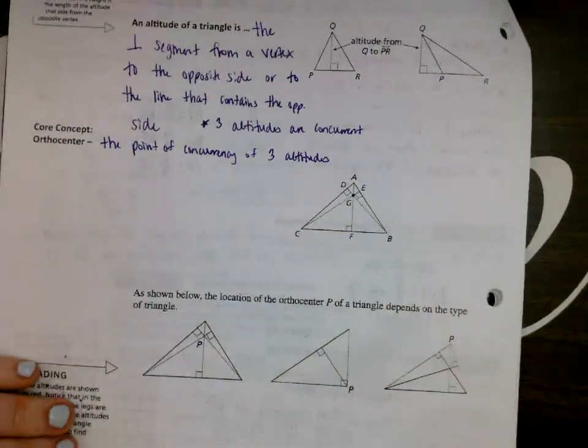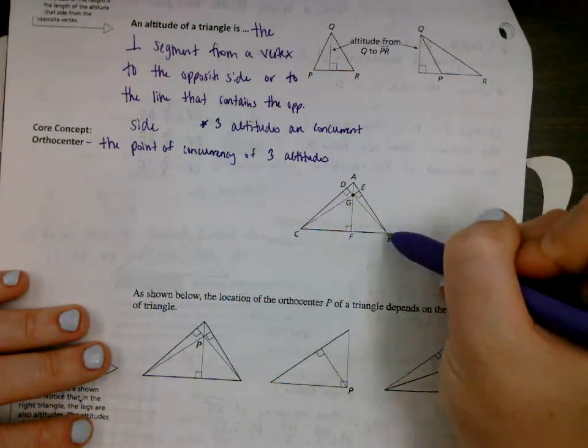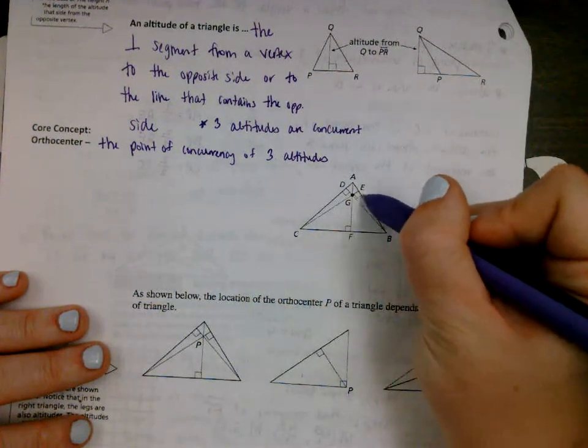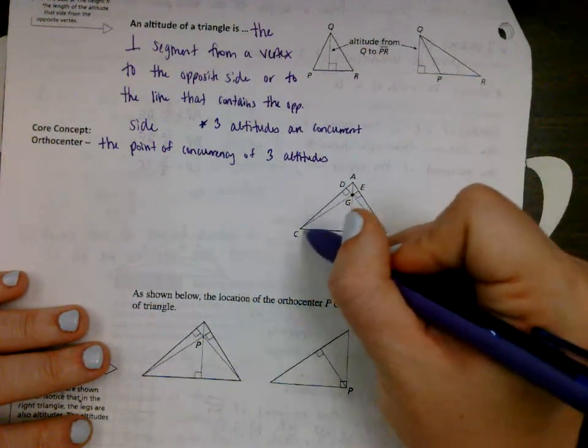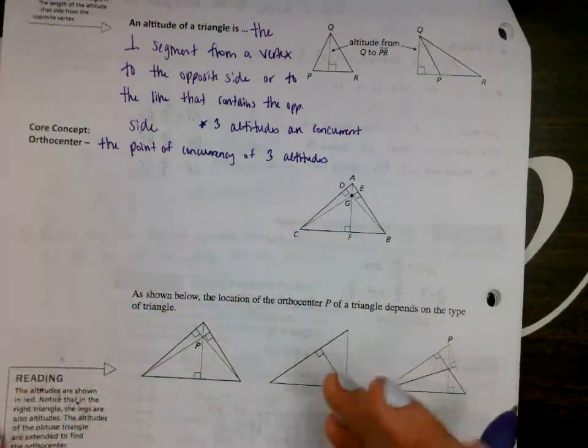Okay, so you can see here if I come from A and I go across and make a right angle, come from B to the other side to make a right angle, come from C to the opposite side to make a right angle, that is called an altitude. Then the point where those all cross is called the orthocenter.